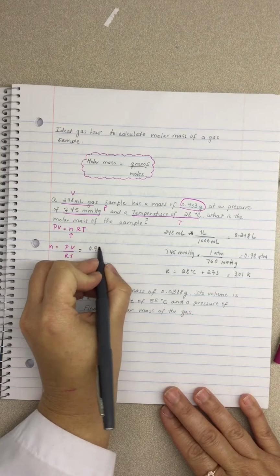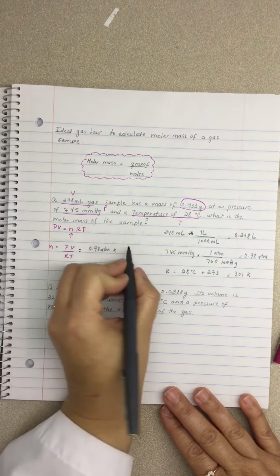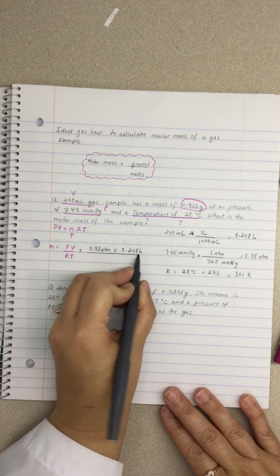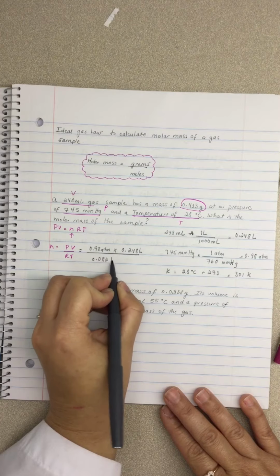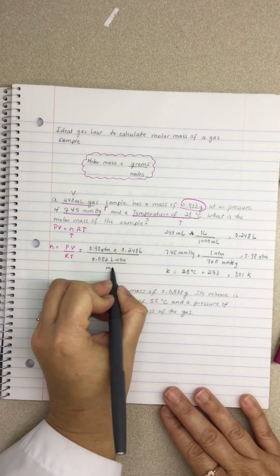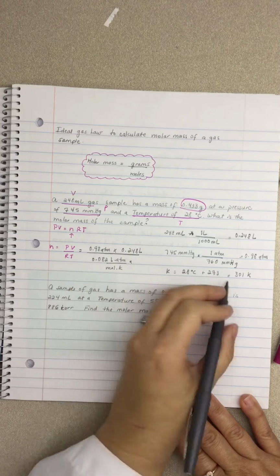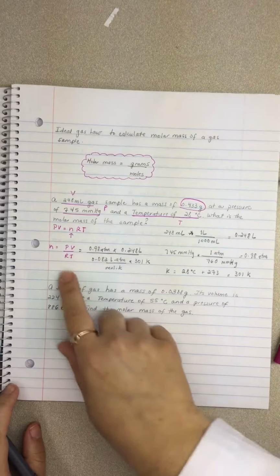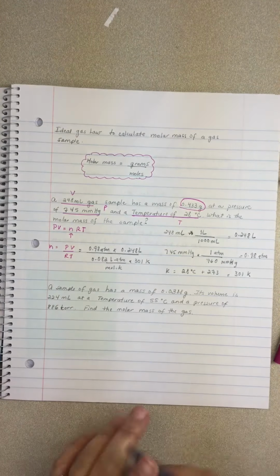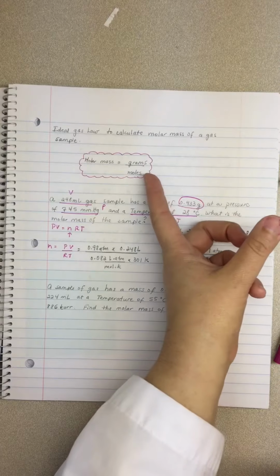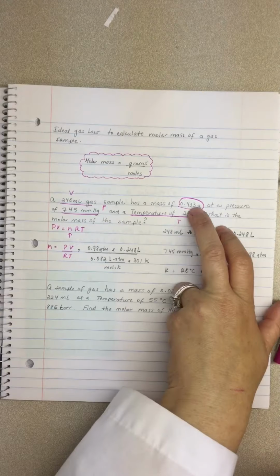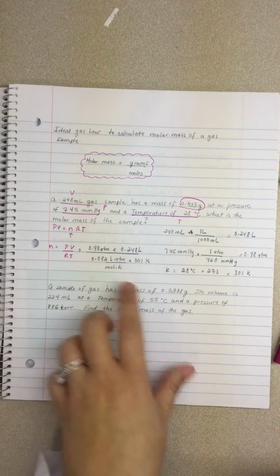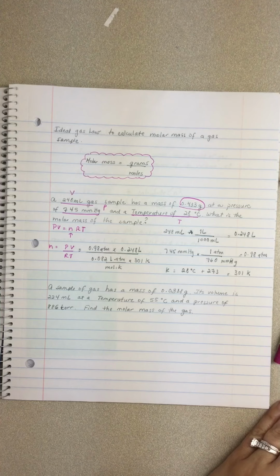So pressure 0.98 atm times the volume, which is 0.248 liters, over 0.082 times 301 kelvins. And remember that what you're trying to get here is the moles, because to get the molar mass you need grams divided by the moles, and you already have the grams here. So you're using the information that you have for your gas sample to find out the moles, and then finally calculate the molar mass.